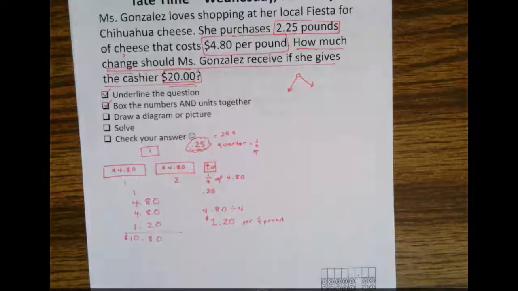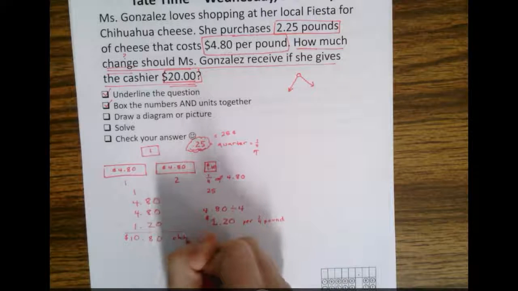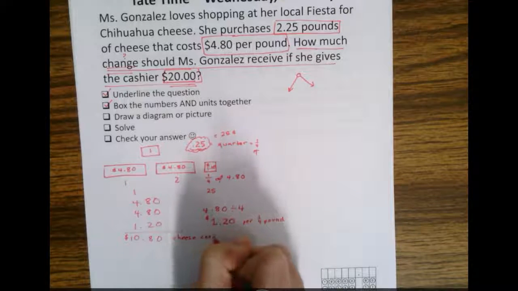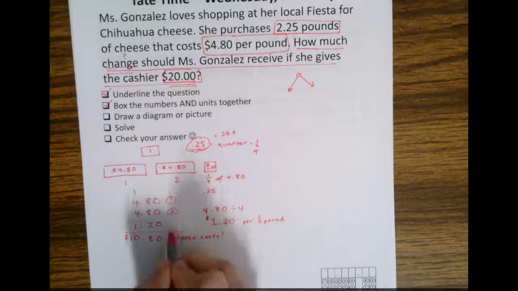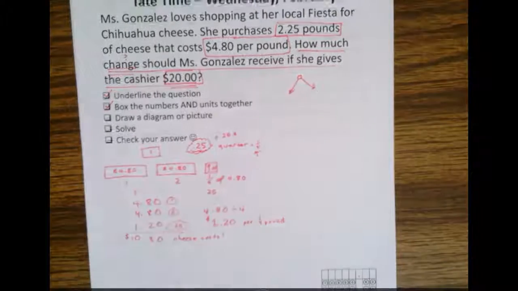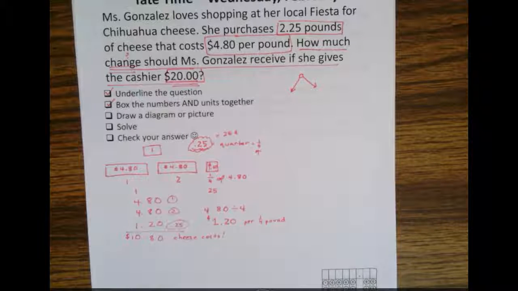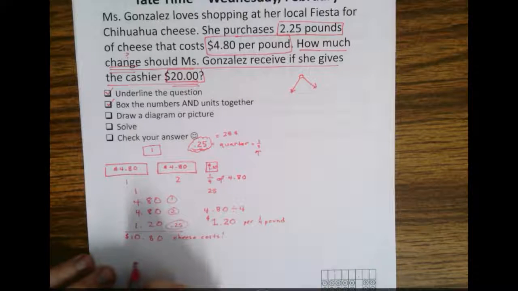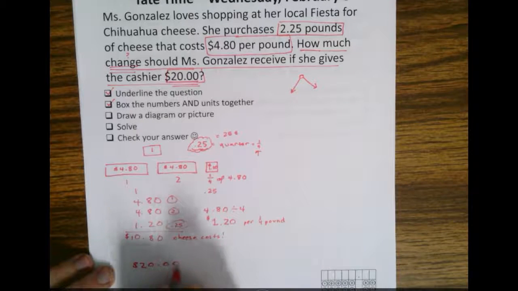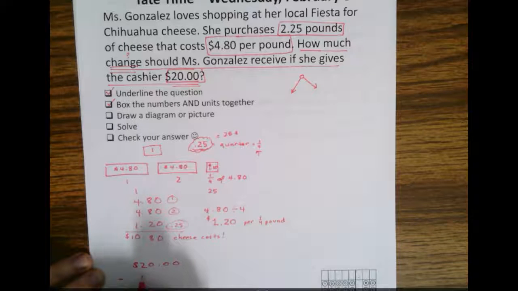$10.80. That's how much the cheese costs. This is my 1 pound, my 2 pound, and my 25/100ths of a pound. But the question, we always have to go back to the question. The question is, how much change should she receive? Change tells me that we're going to give her money and then we're going to get something back. So we're going to give them $20 and we are going to subtract $10.80 because that's how much my cheese costs.